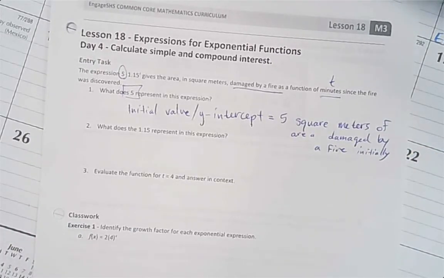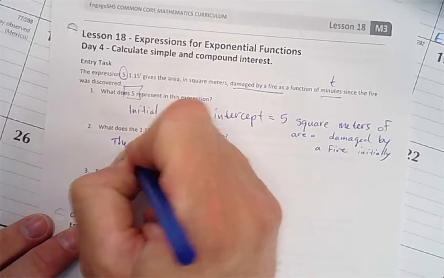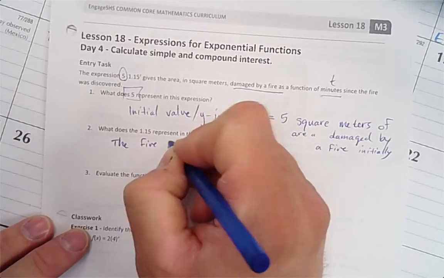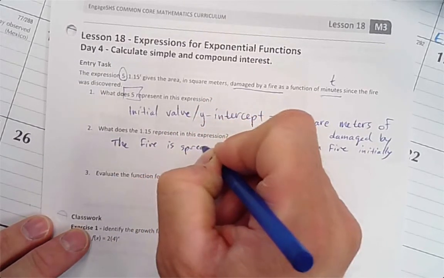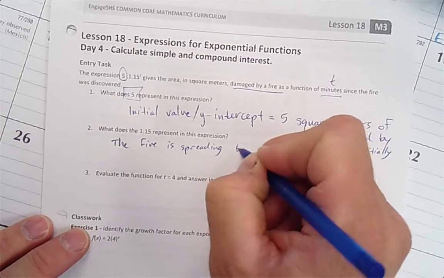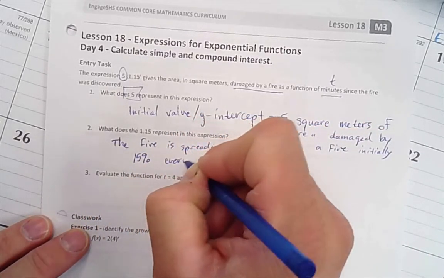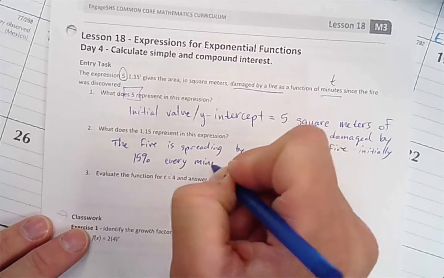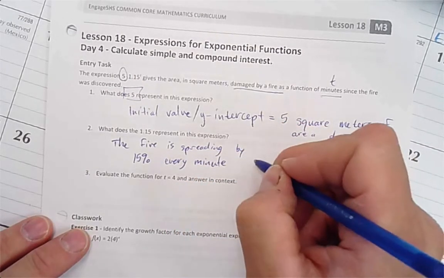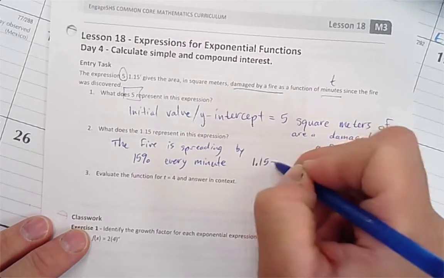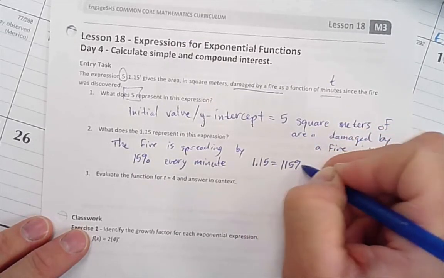The 1.15 means that the fire is spreading by 15% every minute. And I get that 15% because 1.15 is the same as 115%.